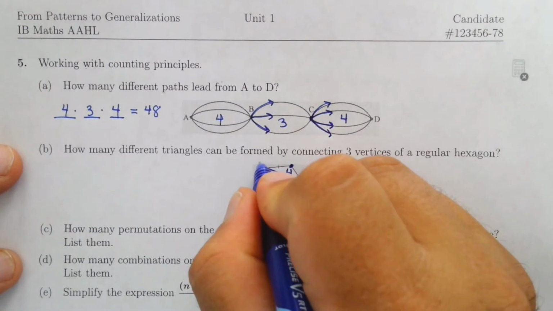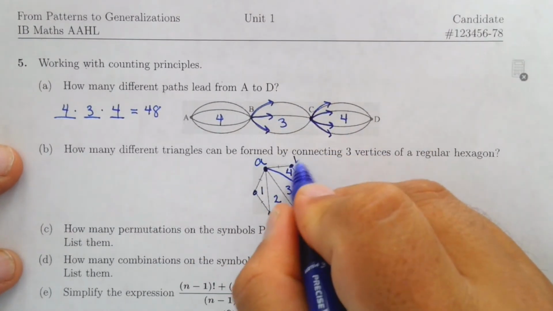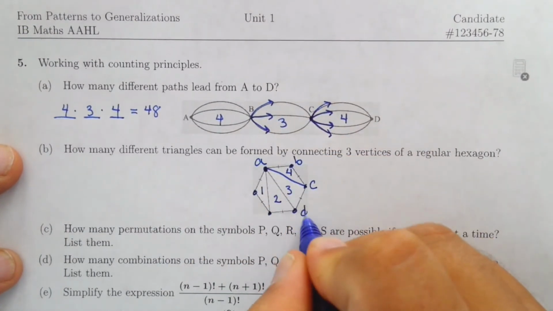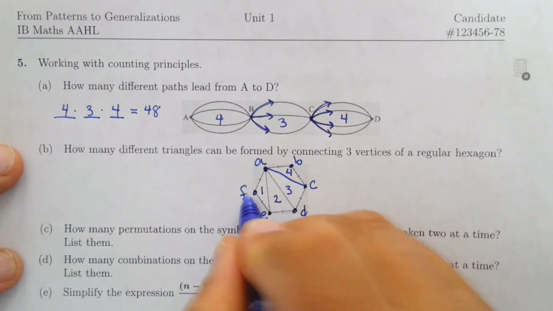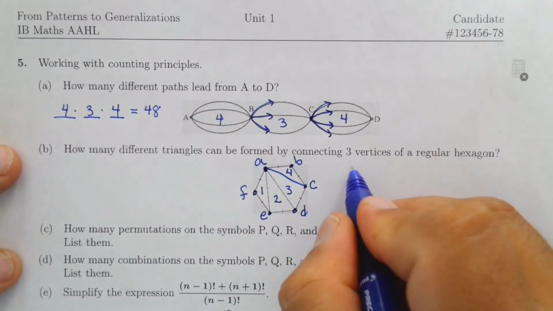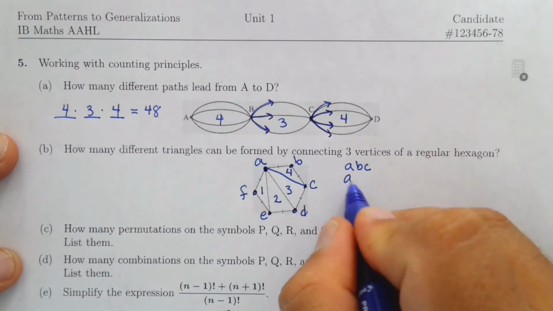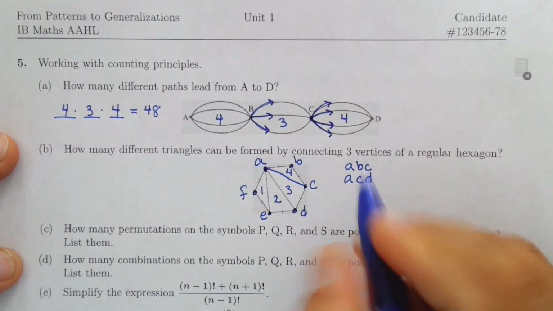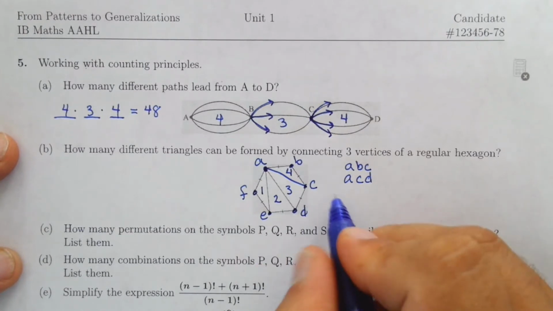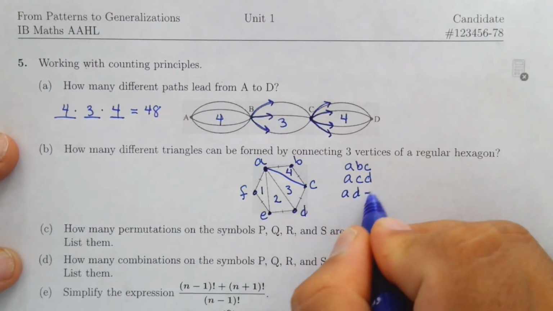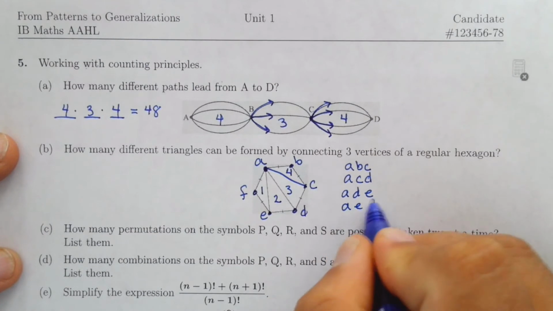Many times, labeling our vertices can make this easier to see. So I have A, B, C, D, E, F. So really and truly, I could say I have a triangle formed by ABC, I have a triangle formed by ACD, I have a triangle formed by ADE, and I have a triangle formed by AEF.